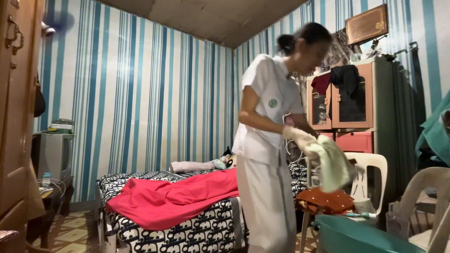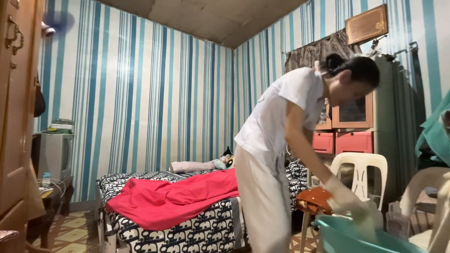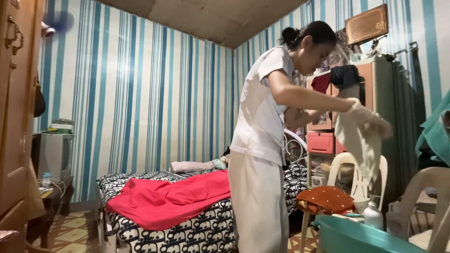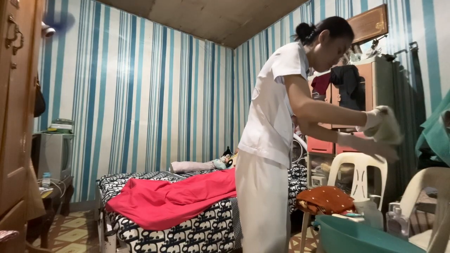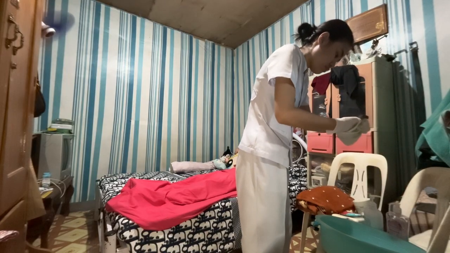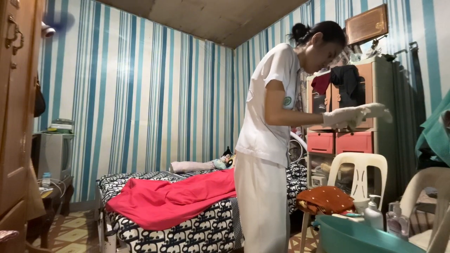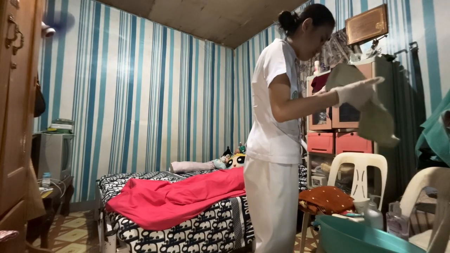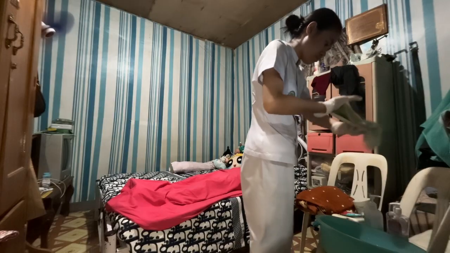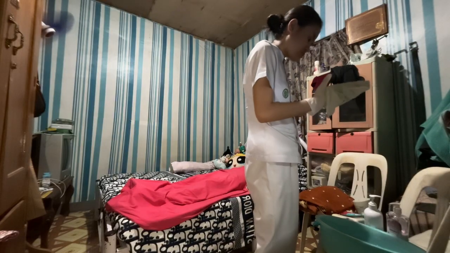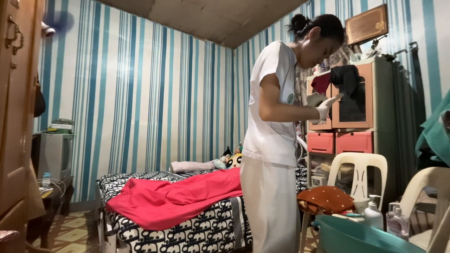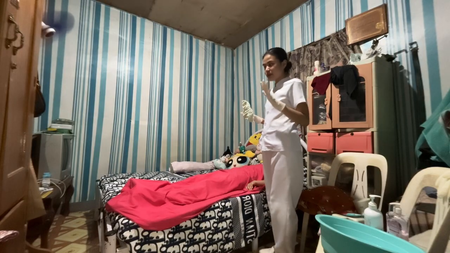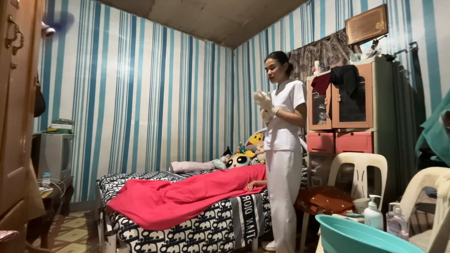I will apply emollient if needed. Then, I will wash the patient's eyes first from inner to outer canthus using a different side of the washcloth.